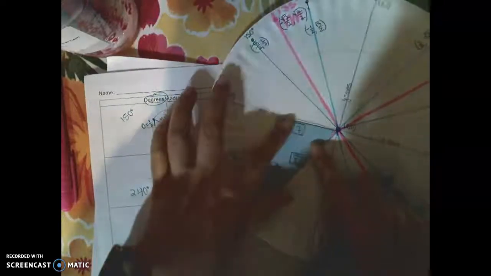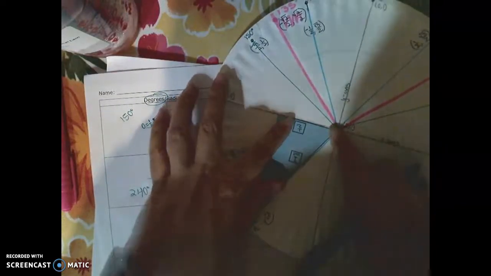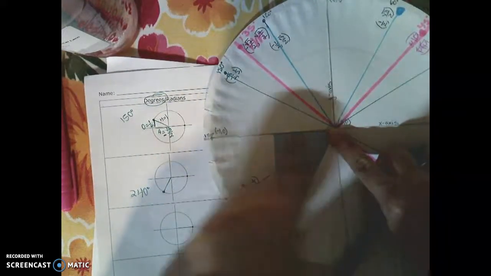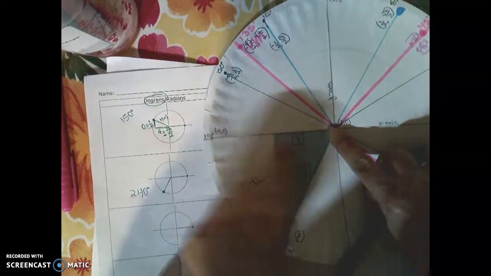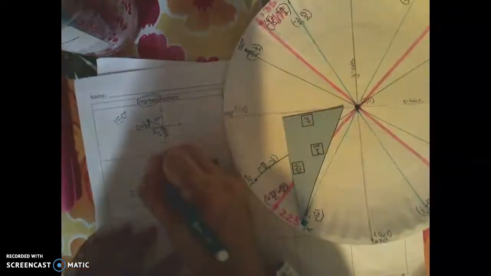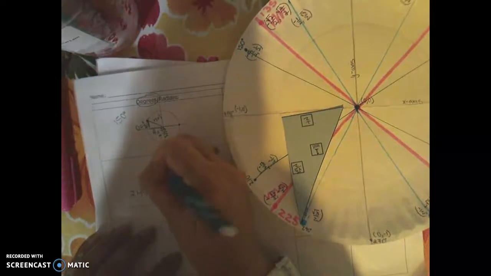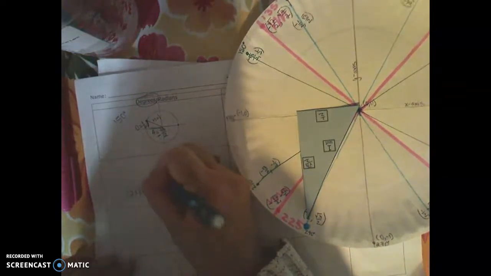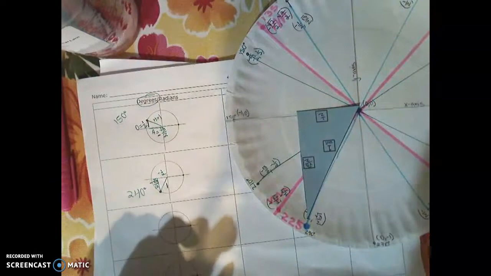So I'm going to use my blue triangle, and I know that where my right finger is, that is going to be my angle. So I know that this part of the triangle is 1/2, and that's negative 1/2 on the x-axis. And then this part is negative square root 3 over 2, and that side is 1.